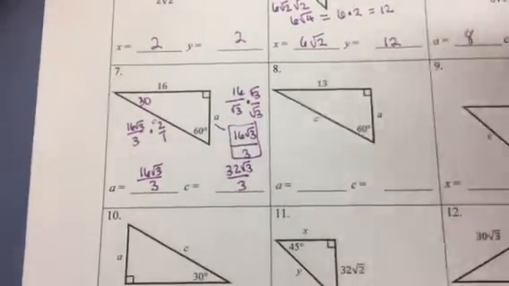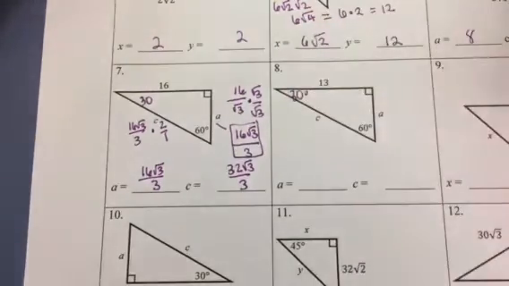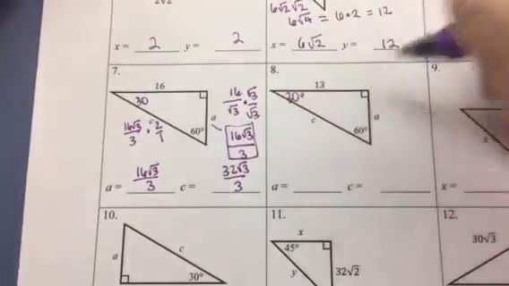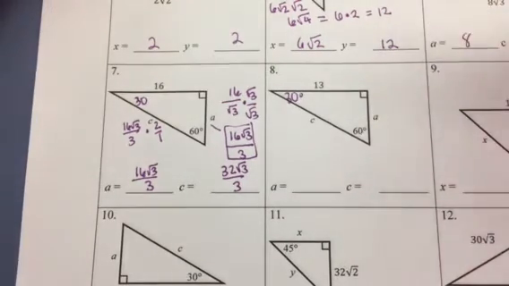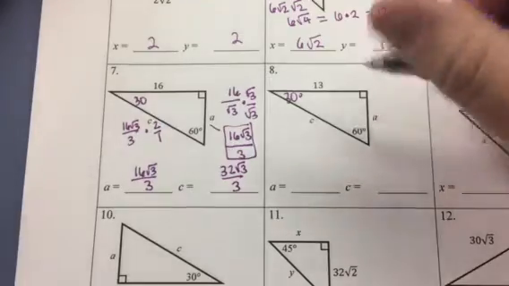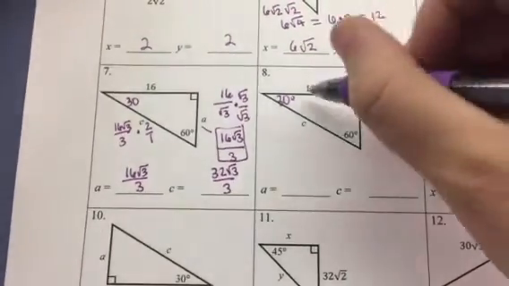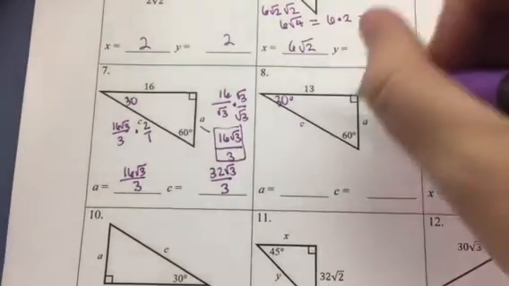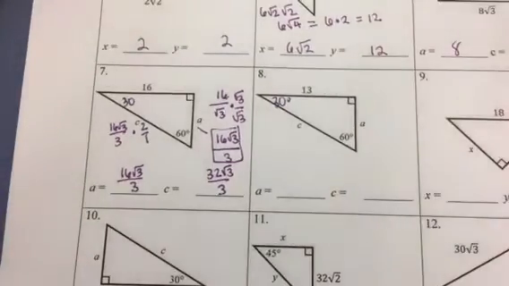All right, number 8, another 30, 60, 90. If we're given the long leg is 13, this is actually a lot like that one we just did. Man, these are tough. It's good to practice. That's probably why I put 2 of them on there, because they're hard problems. So I'm giving you the long leg, and again, we've got to go to the short leg. You don't want to try to go long to hypotenuse.